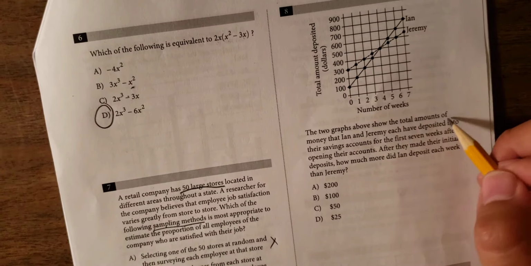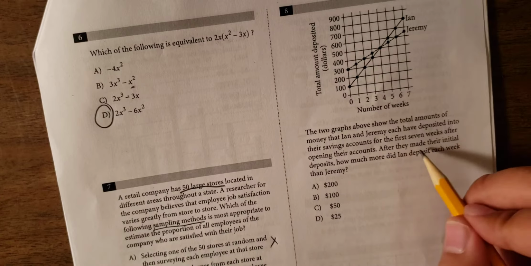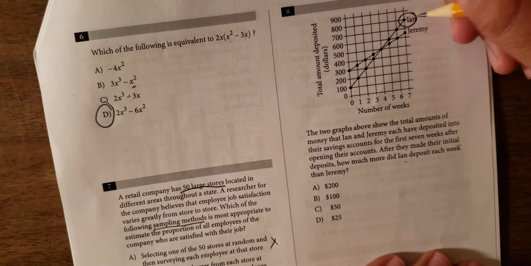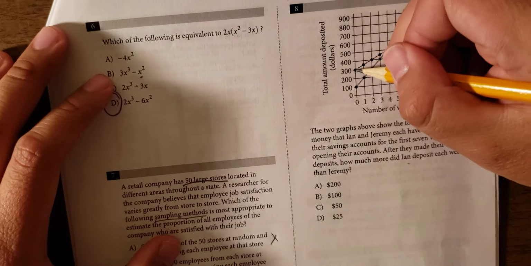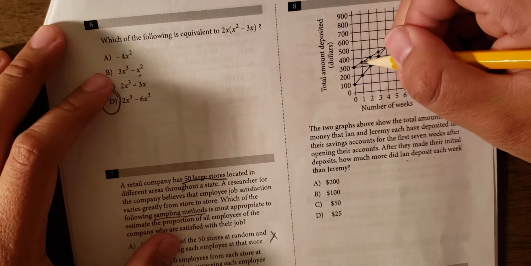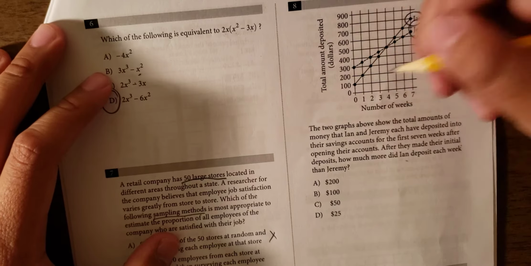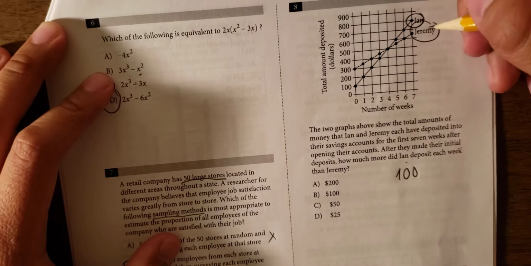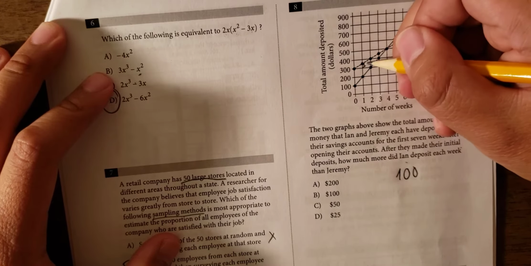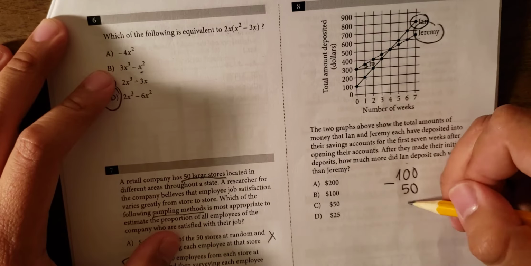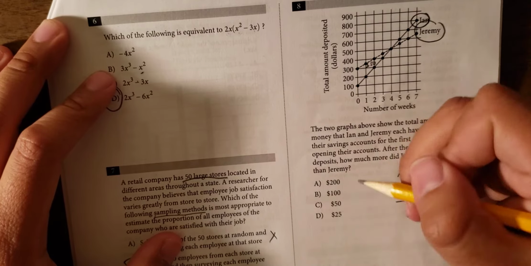They should wrap the total amount of money. So let's see Ian and Jeremy. At the beginning we have 300 and 100. On the next one, they increase a little bit from 100 to 200. Ian got about $100 in the next week. Jeremy increased only a small one, about 50. So the difference 100 minus 50 is about 50. So that's C.